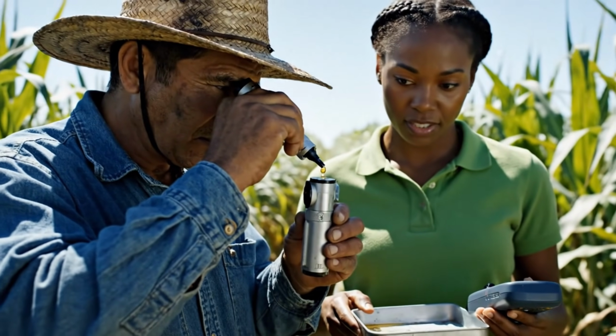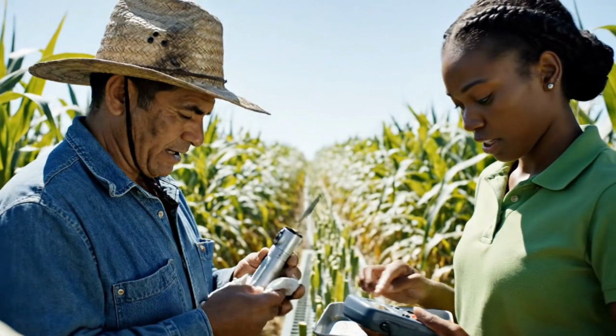Reading 18.5 on this stock. Confirmed. Moving to the next tray.